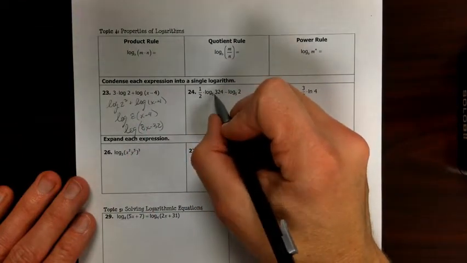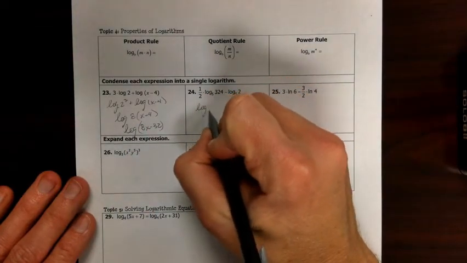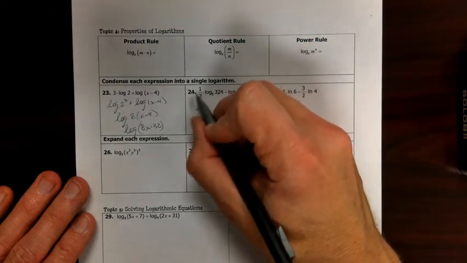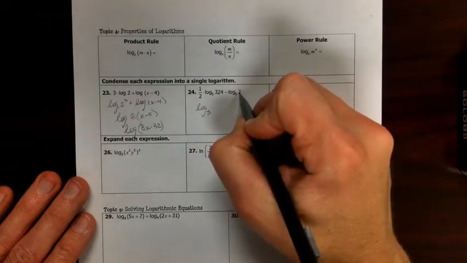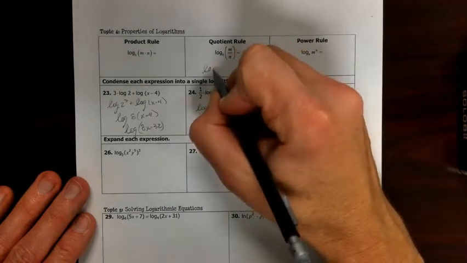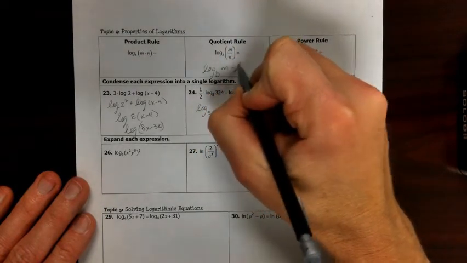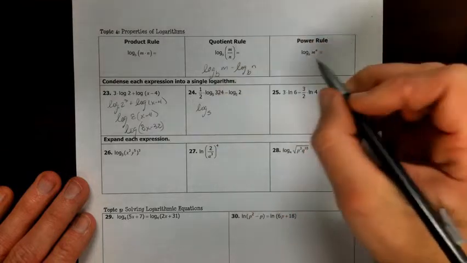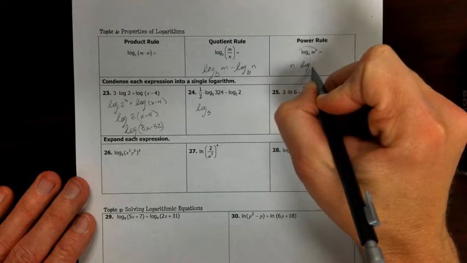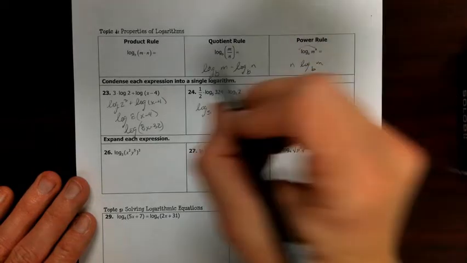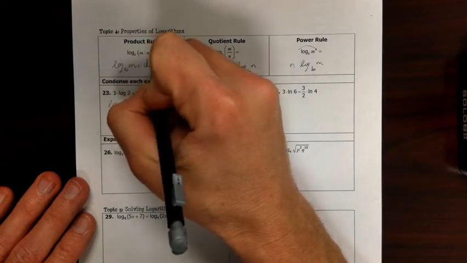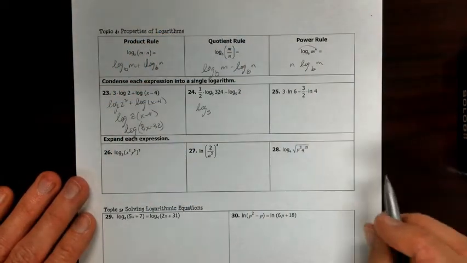Same thing here. I've got the log base 5 of 324 raised to the 1/2, and then I'm going to divide by 2 because that's what the quotient rule tells me. I'm going to subtract, right? So this would be the log b of m minus the log b of n. Same here on the power rule, we bring that out in front, so we'd have n times the log b of m. The product rule says that these two are added together, log b of m plus log b of n. So those are my rules.